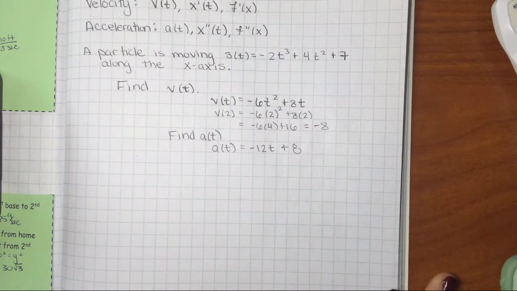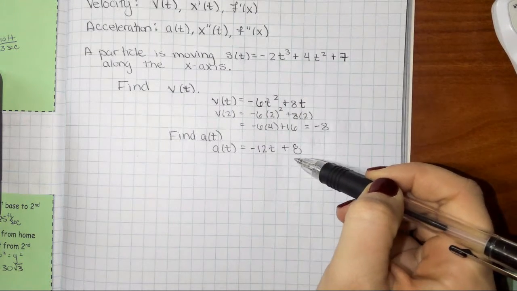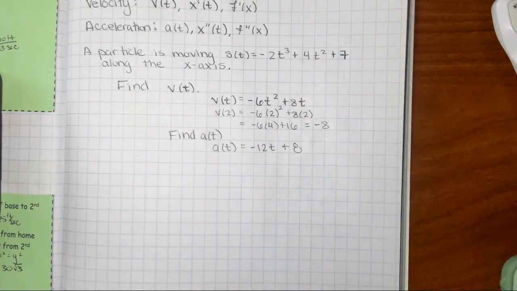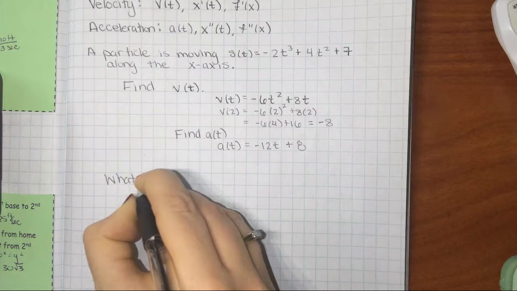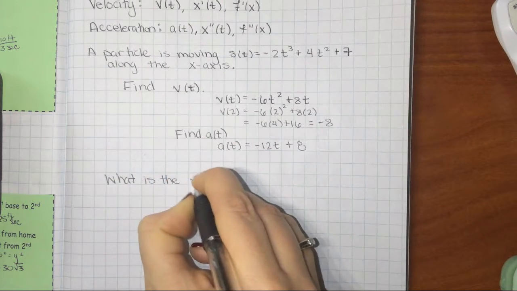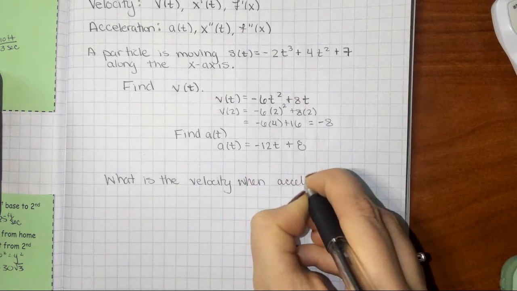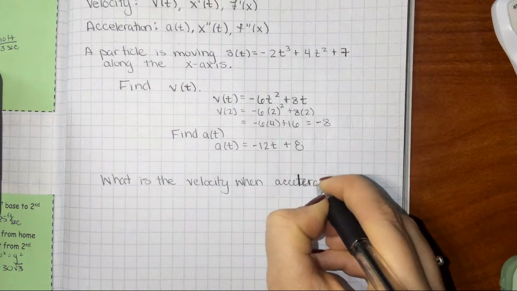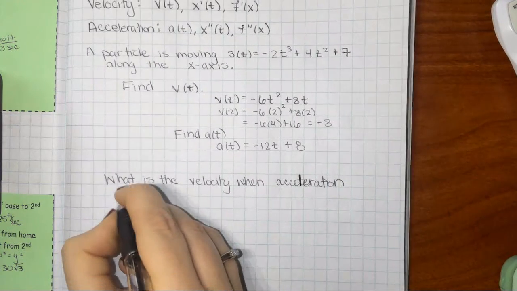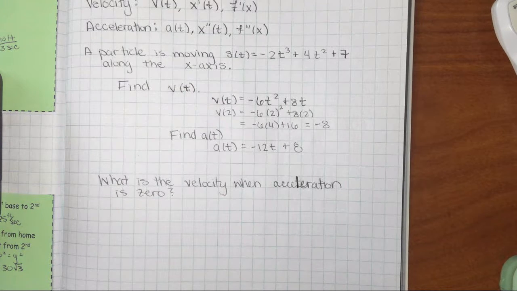Okay? So, using these two functions, this velocity function and this acceleration function, here's my question. What is the velocity when, why do I keep doing that? Sorry guys. That's an L. When acceleration is 0. So let's think about what they're trying to tell me. What is the velocity when acceleration is 0?